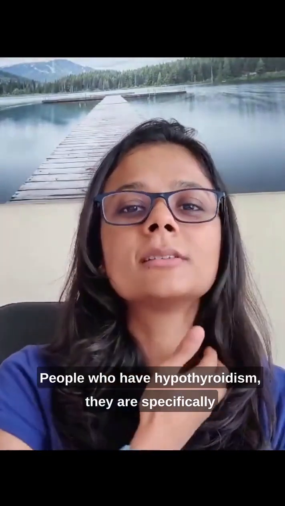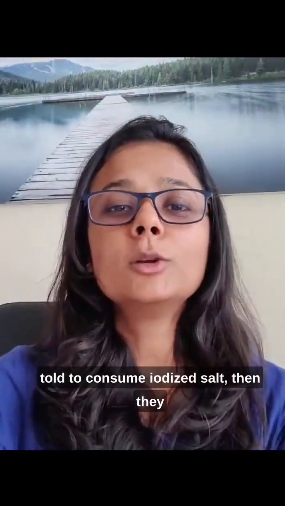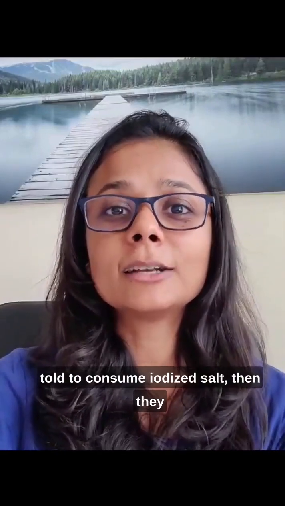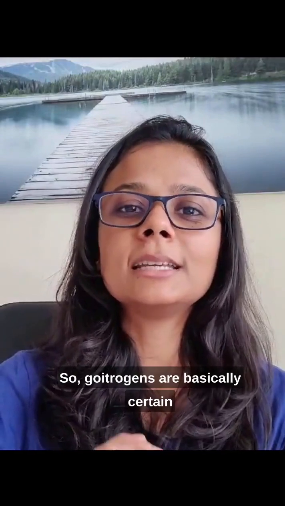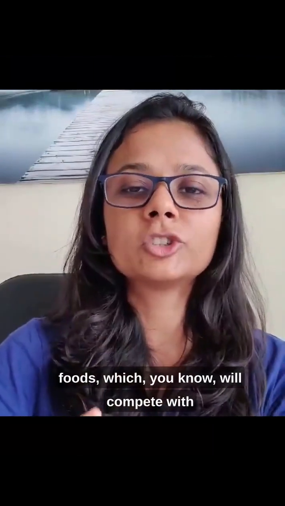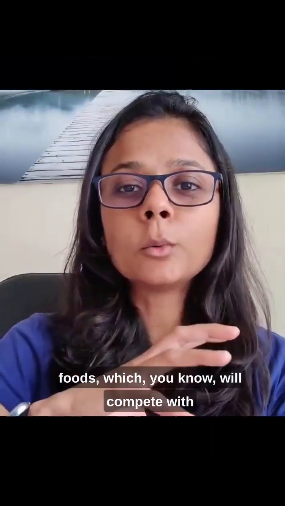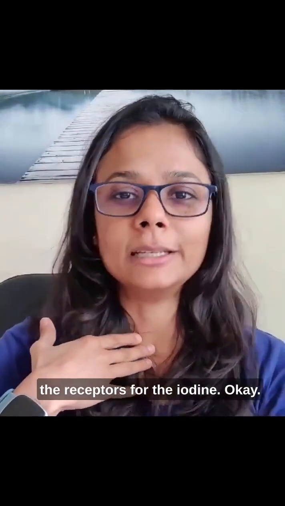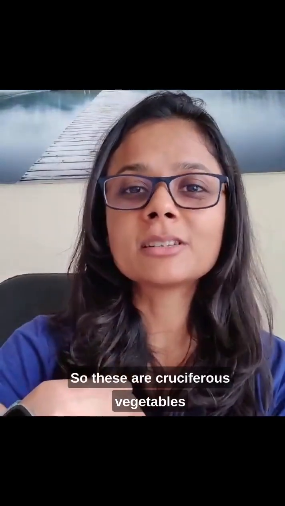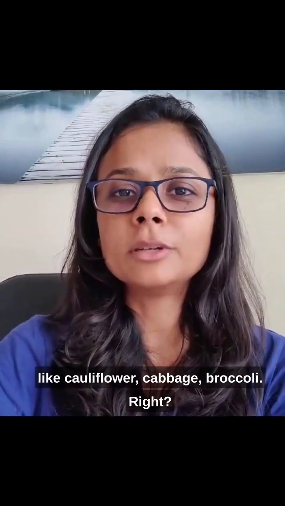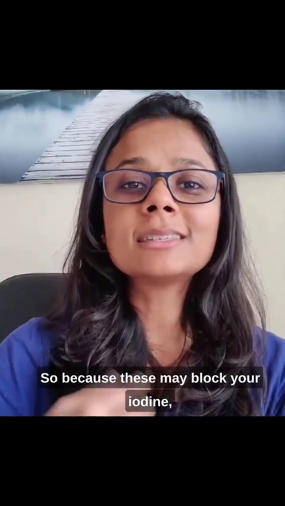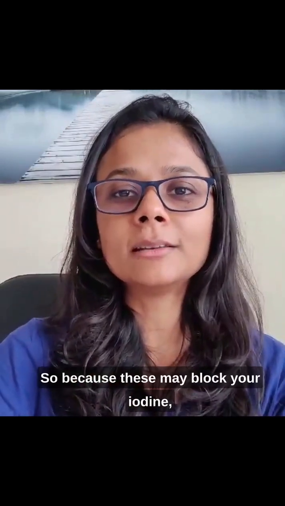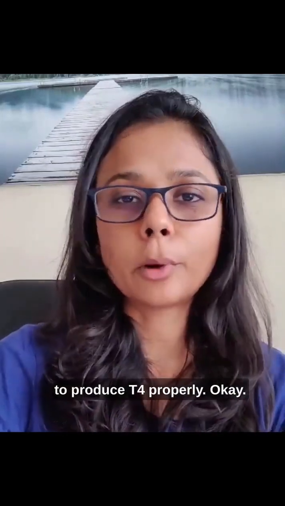Yeah, so we often hear, right? People who have hypothyroidism are specifically told to consume iodized salt. Then they are told to avoid goitrogens. So goitrogens are basically foods which will compete with the receptors for the iodine. Okay, so these are cruciferous vegetables like cauliflower, cabbage, broccoli, right? Because these may block your iodine, it may not allow your gland to produce T4 properly.